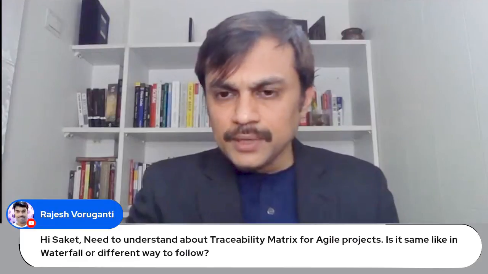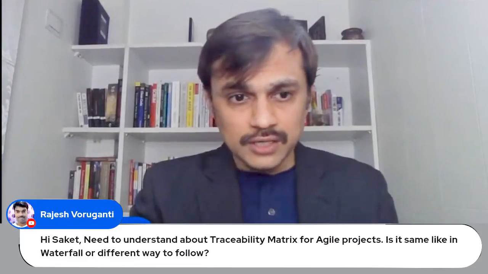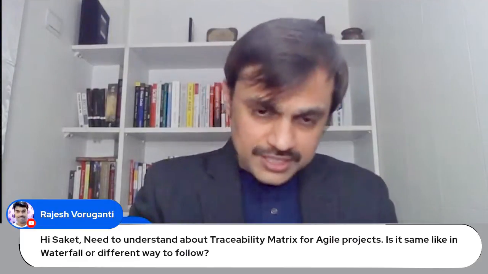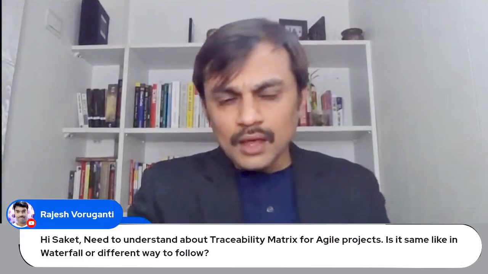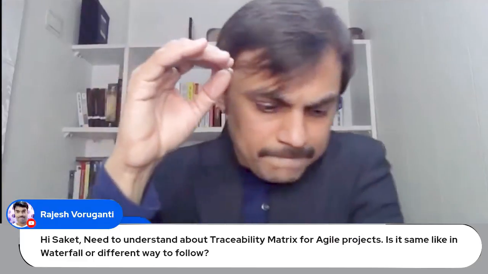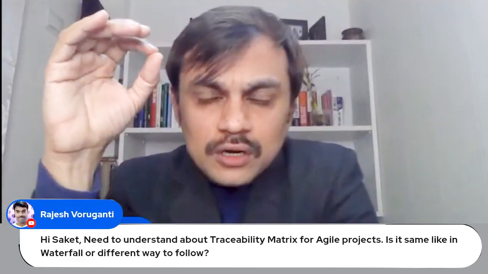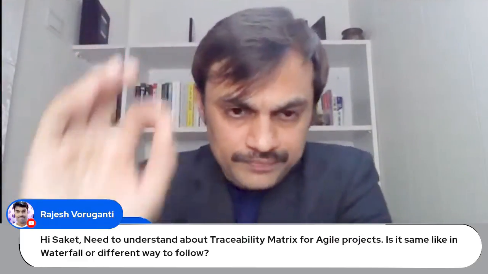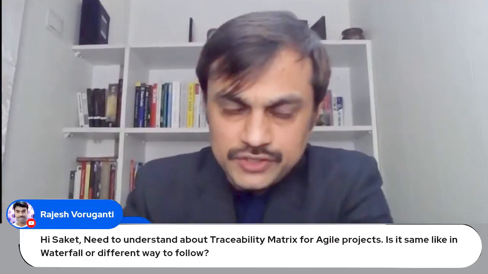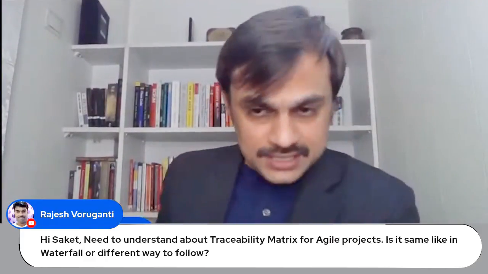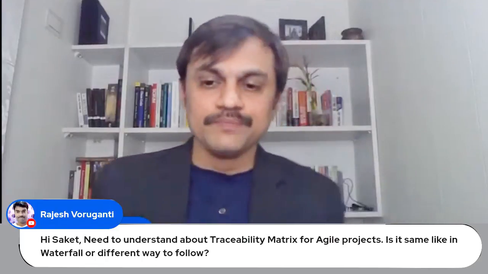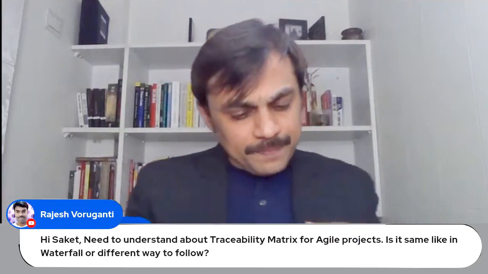Need to understand about traceability metrics. Okay, for an agile project, is it the same as waterfall or a different way to follow? So we need to focus on what the goal is, why you want to have a traceability matrix. Why we had it in waterfall, and why do we need it in agile as well, if needed. So let's go back.